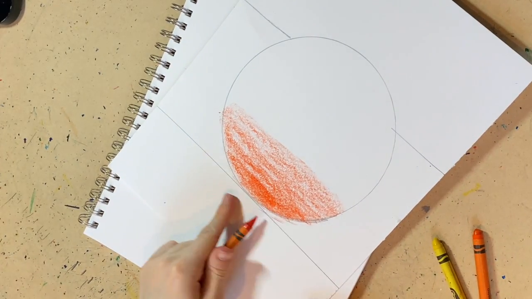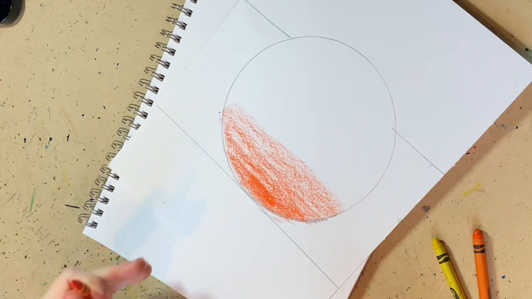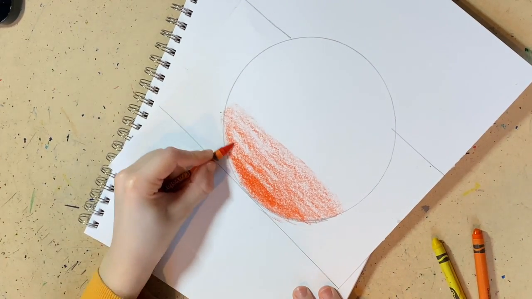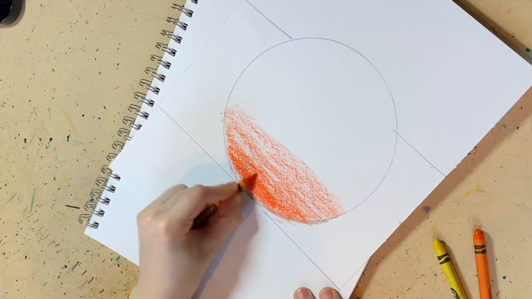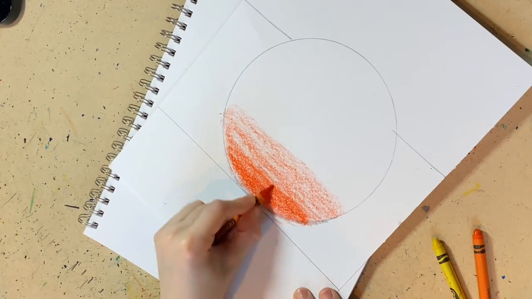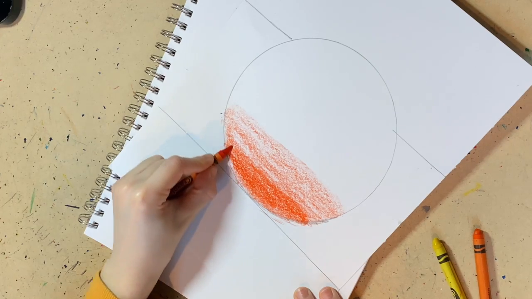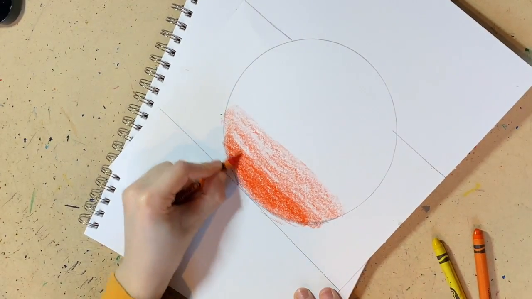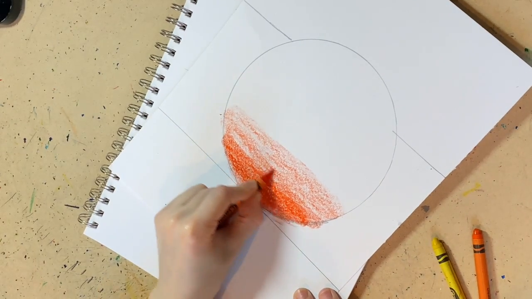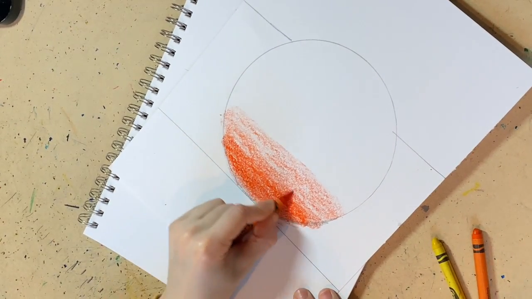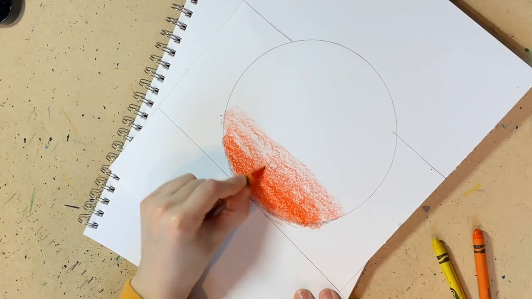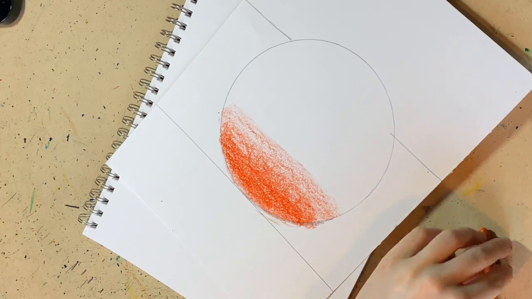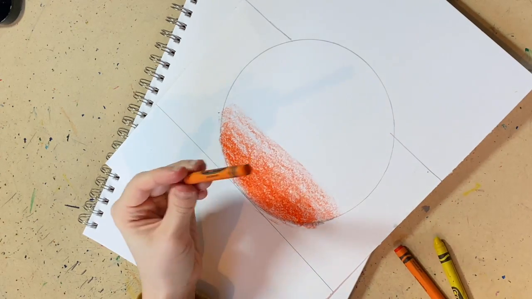And don't worry about the background. We're gonna color the background using different colors. And so this is dark. Okay. And I'm just doing circular motions now. And then now I'm going to use the orange next.